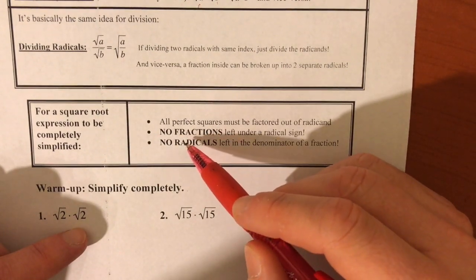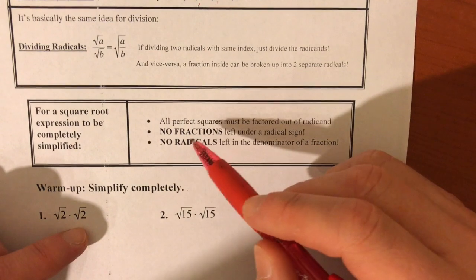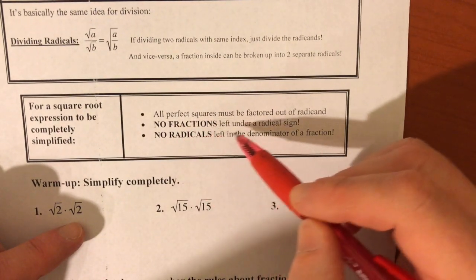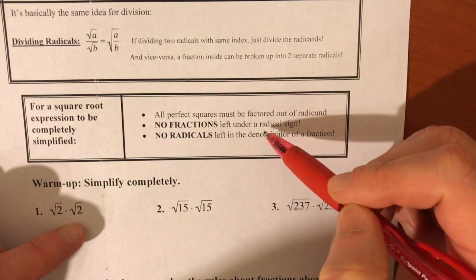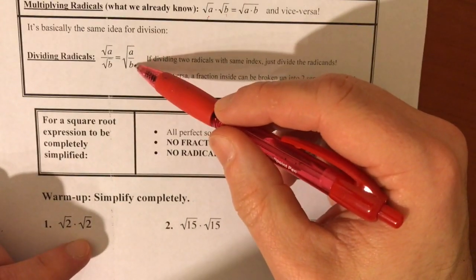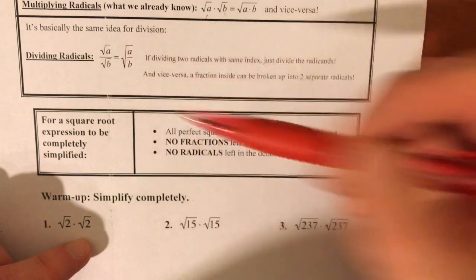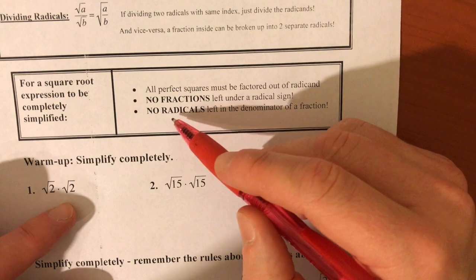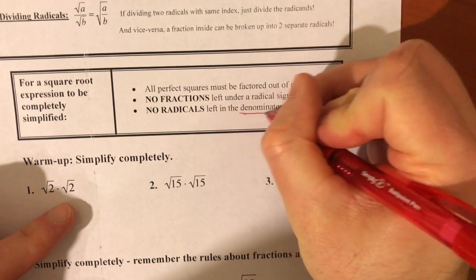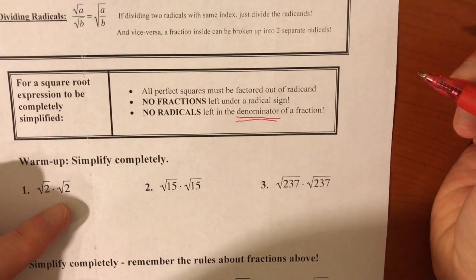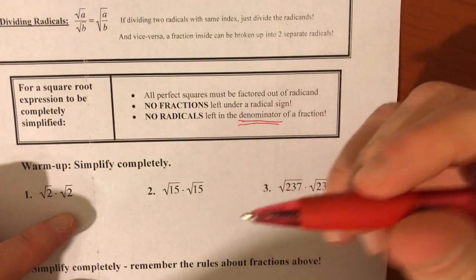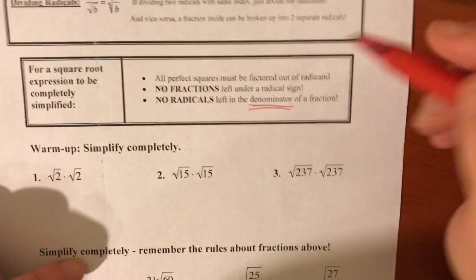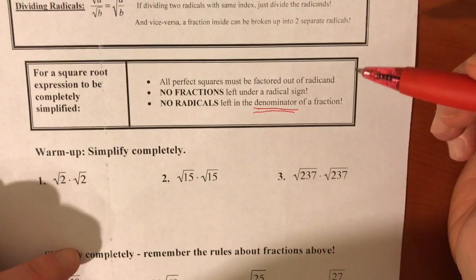But now that we're talking about dividing, you're going to run into fractions. And one thing, you can never leave a fraction under a radical sign in a final answer. So in other words, you could never leave this, because they're expecting you to break it up and deal with them individually. And another thing you're going to run into is you cannot leave a radical in the denominator of a fraction. So no radicals left in the bottom of a fraction in the final answer. And we'll talk about how to deal with that, but at least know that going in. These are the things we're talking about.